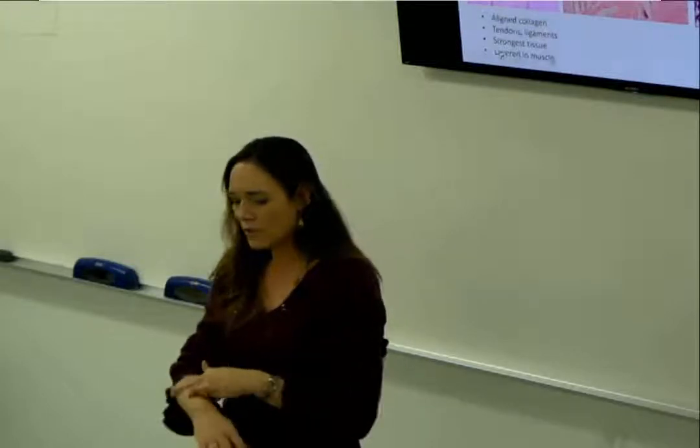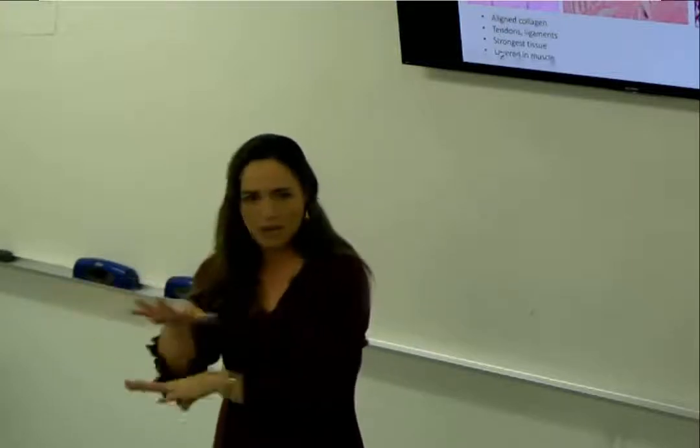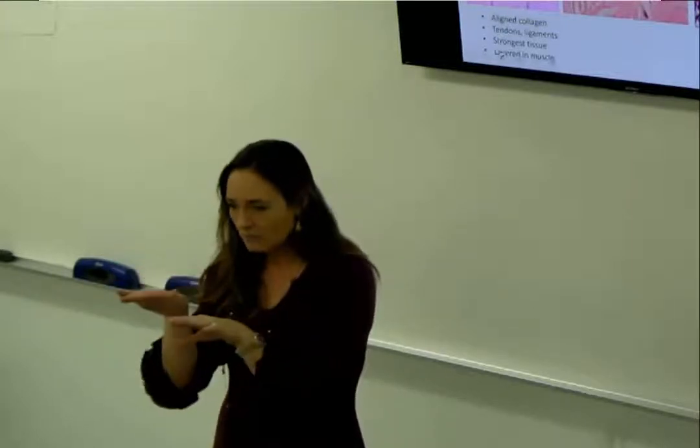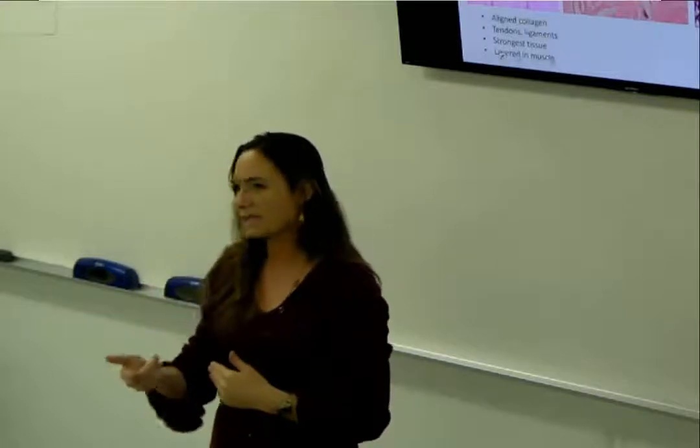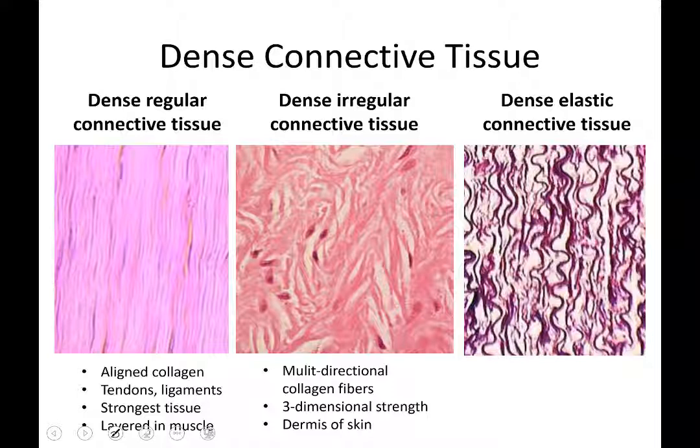You only have a scar because the tissue is now organized, bringing the two sides together. The collagen, rather than being mismatched in all directions, is more aligned, which makes it more visually noticeable, and that's why you see scars in those cases. So this is multi-directional collagen fibers, three-dimensional strength. You're going to see it in the dermis of the skin, that's under our epithelial tissue.